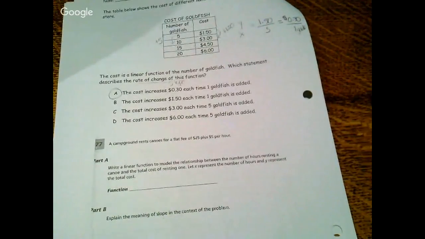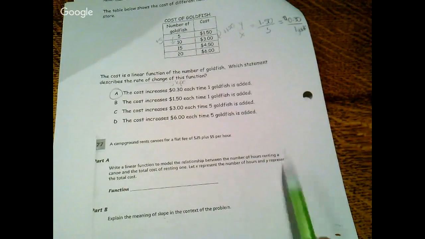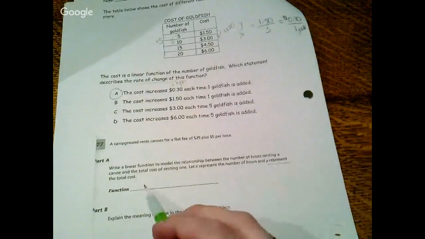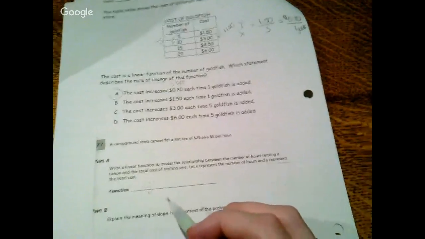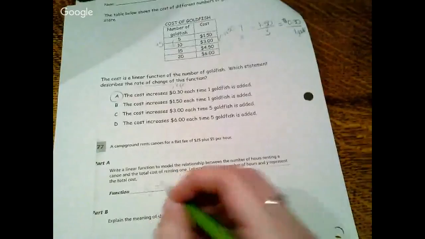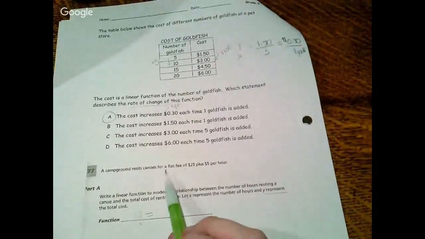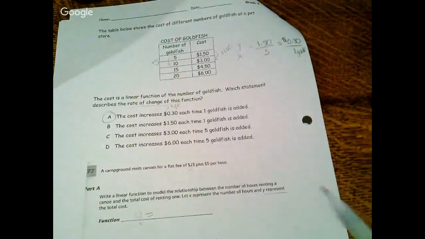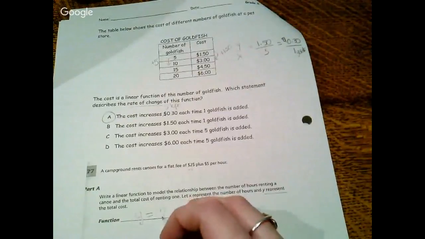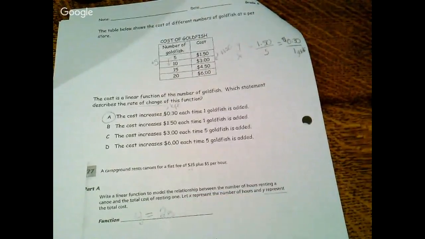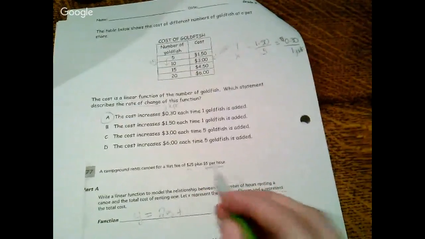D7. A campground rents canoes for a flat fee of $25 plus $5 per hour. Write a linear function to model the relationship between the number of hours renting a canoe and the total cost of renting one. Let x represent the number of hours and y represent the total cost. All right, so y is our total cost. So we know that y, our total cost, has to equal, then we have a flat fee of $25. That flat fee means I only pay that fee once, right? So we have $25 plus $5 per hour.